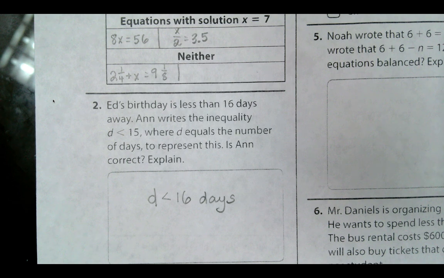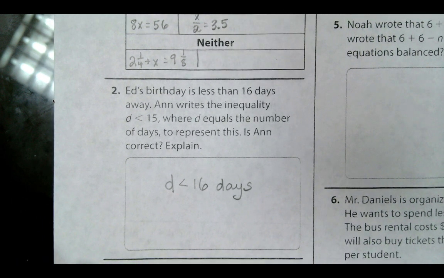But it will be a multiple choice question, and I don't think this one has an explain part attached to it. You've got to just write the inequality. Okay, Ed's birthday is less than 16 days away. So the days, oh, now I get it.